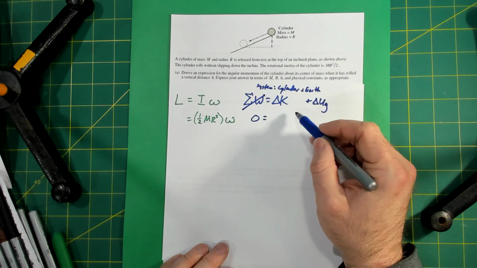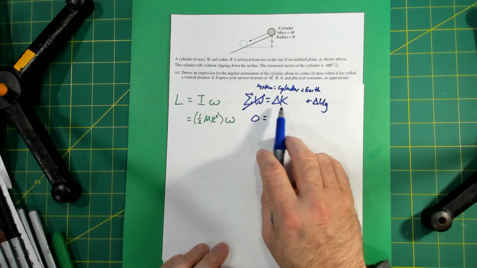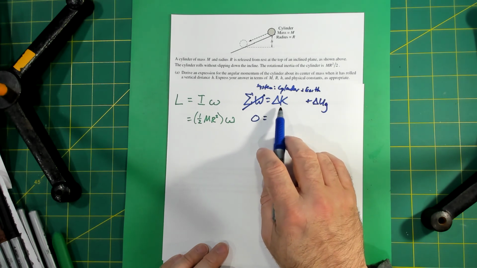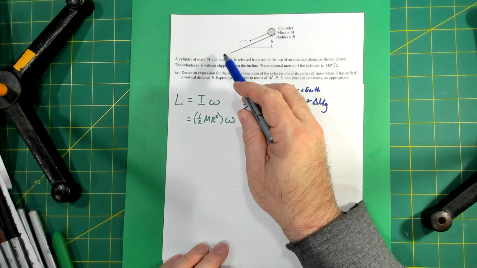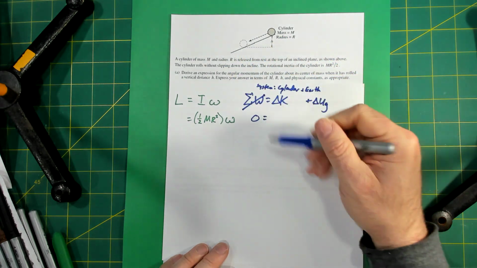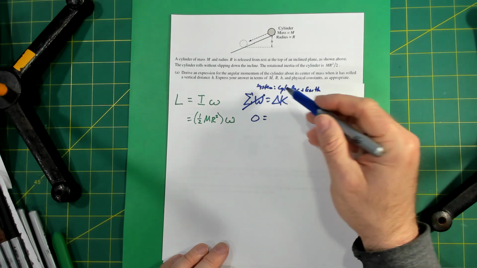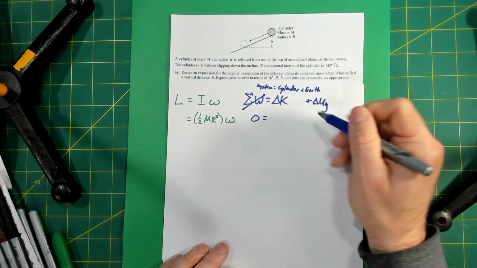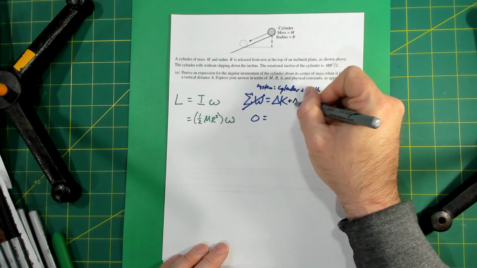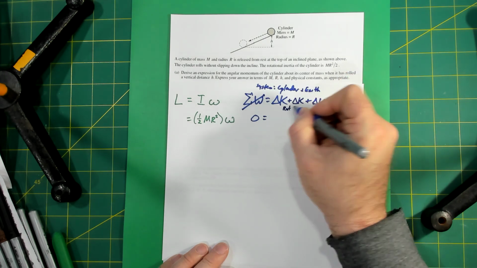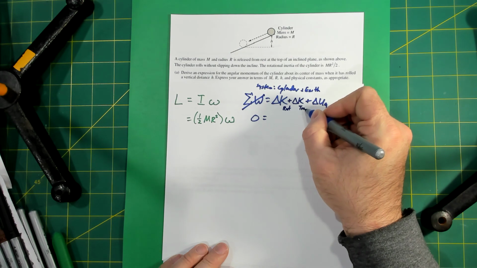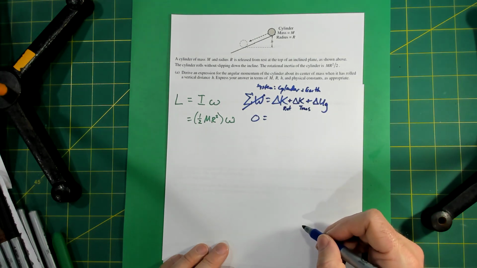Now the trick here is to remember that there's actually two kinds of delta K going on. I've got a kinetic energy because I'm translating along the surface, a 1/2 mv squared, and I have a rotational kinetic energy because this is spinning while it translates. So I'm going to have two delta Ks, a delta K rotational and a delta K translational as I go down the ramp.